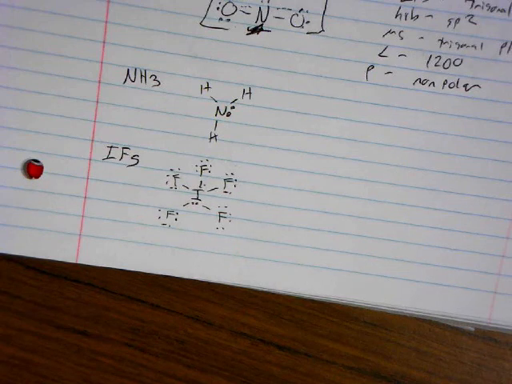You just have to think, if there are lone pairs, the lone pairs want to get as far away from other electrons as they can. And on this one, it doesn't really matter where you put the lone pair.